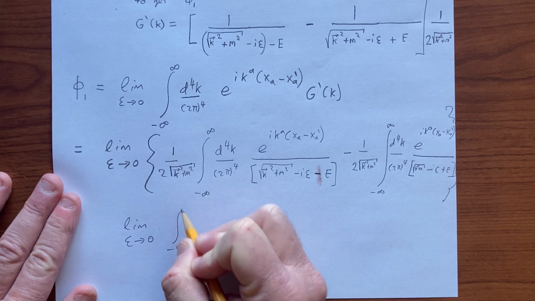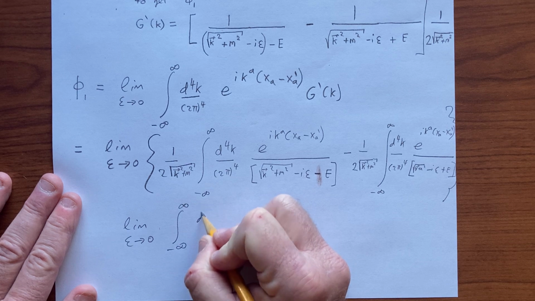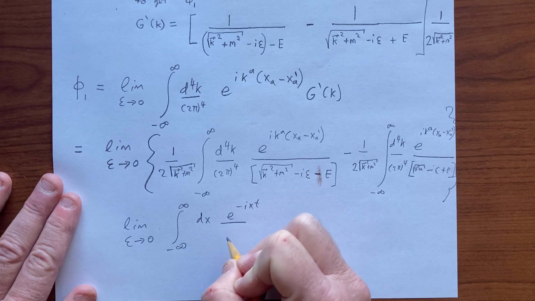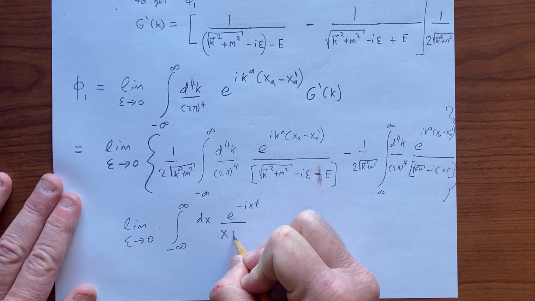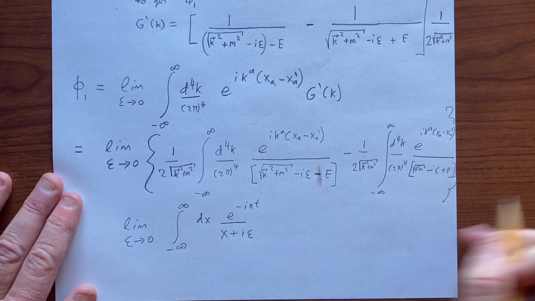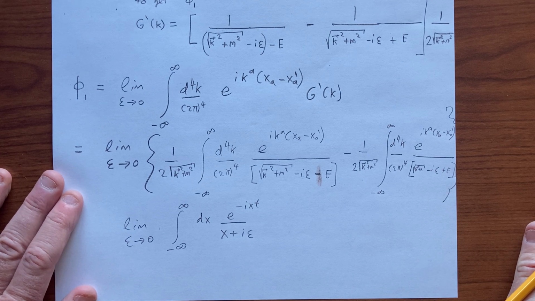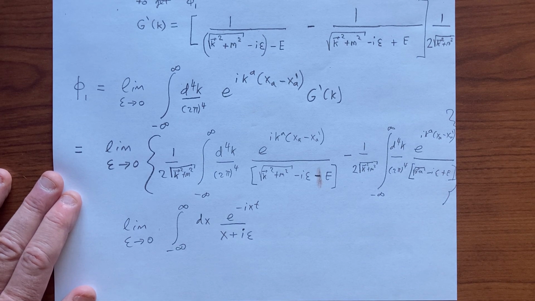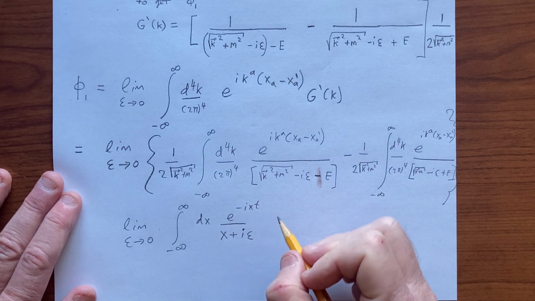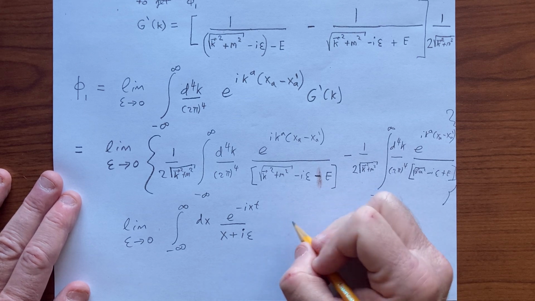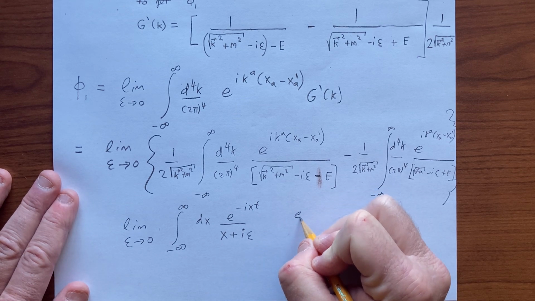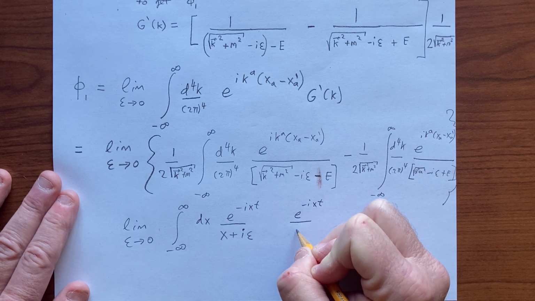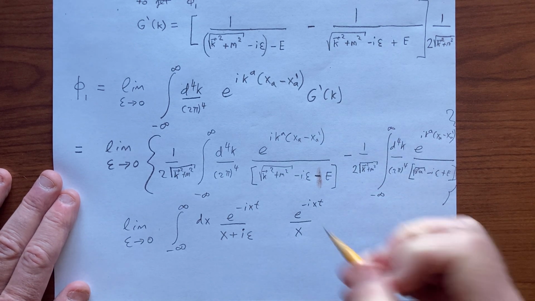This integral has been evaluated of dx e to the minus I xt over x, but we are adding this shift in the complex plane that allows us to avoid the singularity. So that's the quantity we need, and maybe we can just motivate it here. This is something that we're somewhat familiar with. Let's look at that quantity.